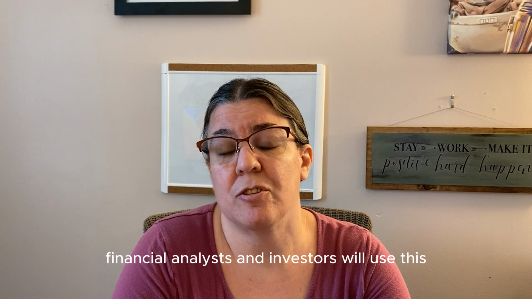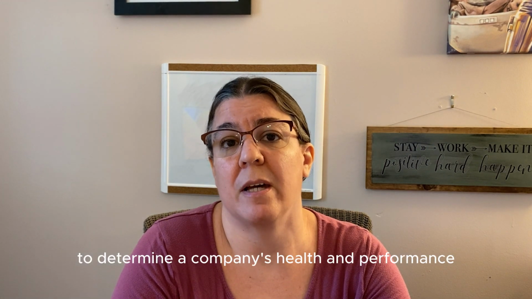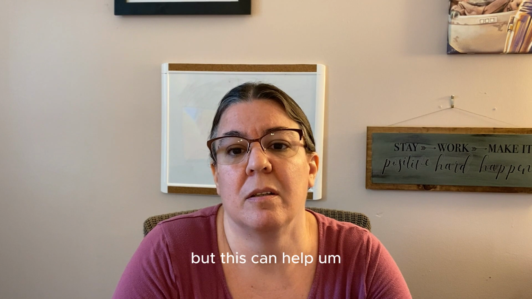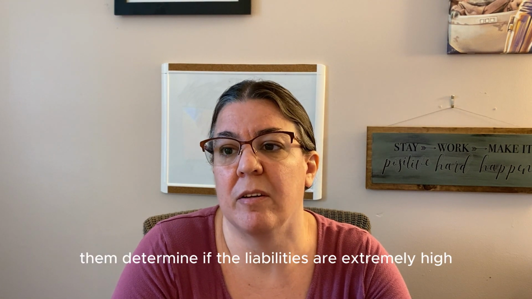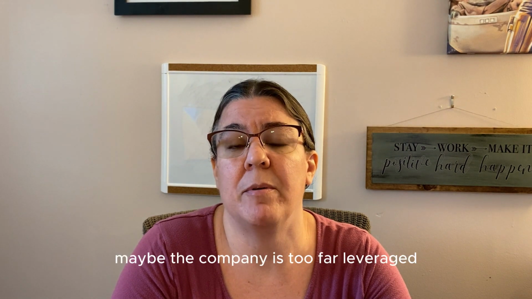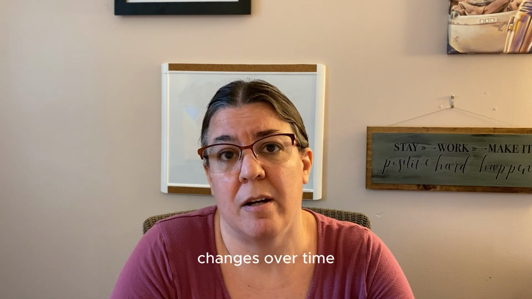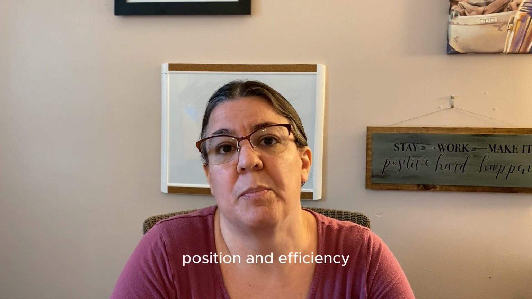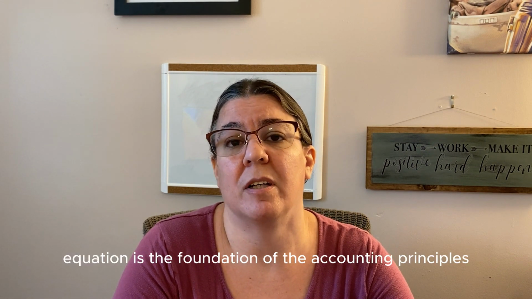Financial analysts and investors will use this to determine a company's health and performance. They can use this to determine leverage and solvency, which we'll discuss in a later video, but this can help them determine if the liabilities are extremely high compared to the assets, then maybe the company is too far leveraged. We can also see changes over time, identify trends to determine a company's financial growth, position, and efficiency. The accounting equation is the foundation of the accounting principles and is your key to financial insights.